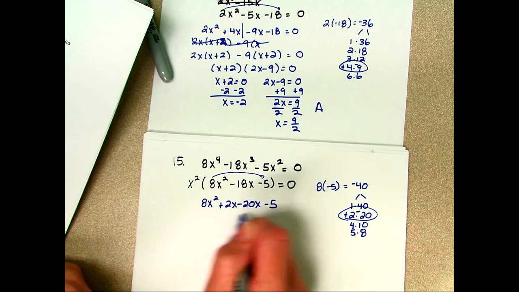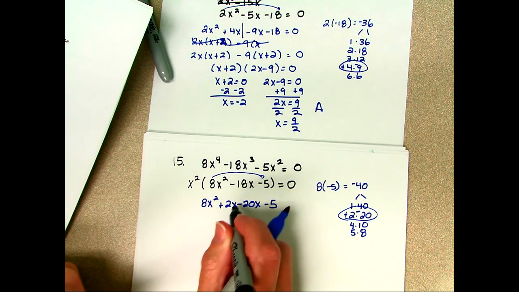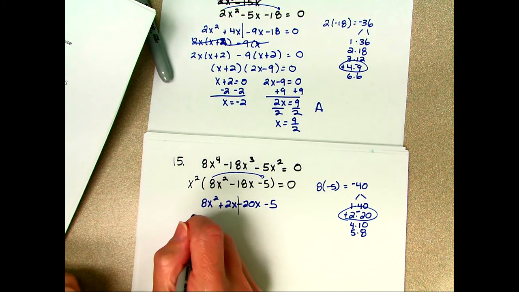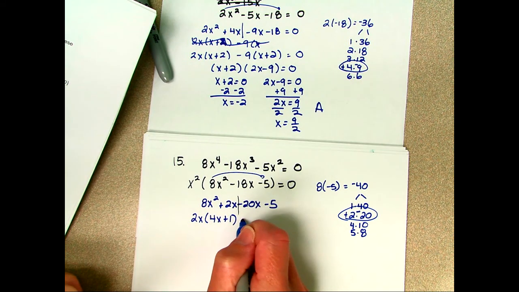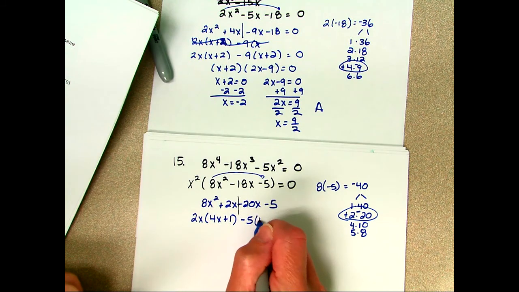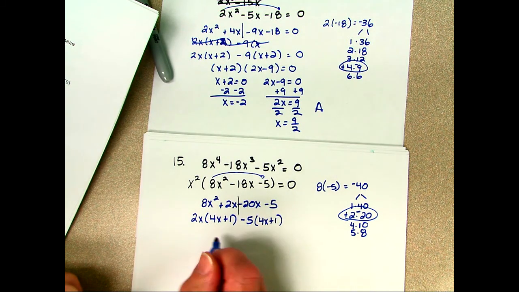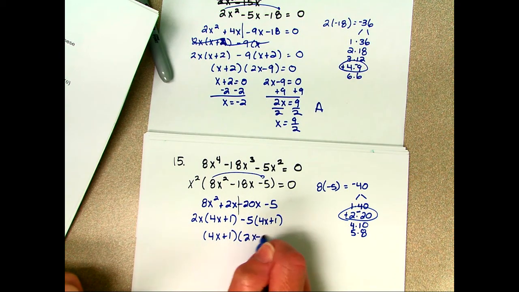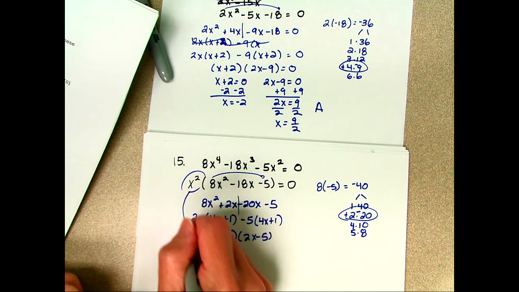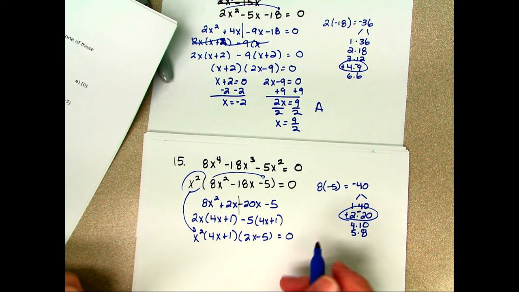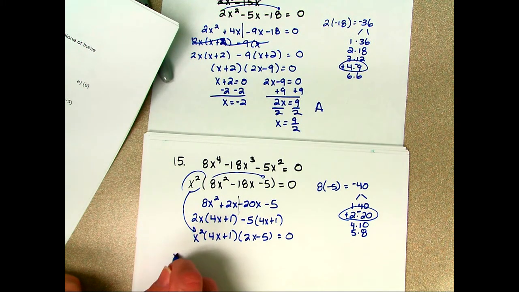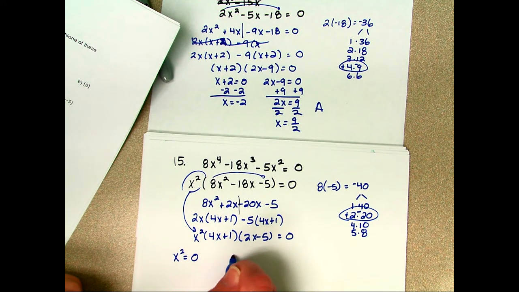Cut the polynomial in half. Common factor 2x times 4x plus 1. Negative 5, 4x plus 1. 4x plus 1, 2x minus 5. And bring down the GCF of x squared equals 0. Now that we have it factored, we set each factor equal to 0. x squared equals 0. 4x plus 1 equals 0. 2x minus 5 equals 0.